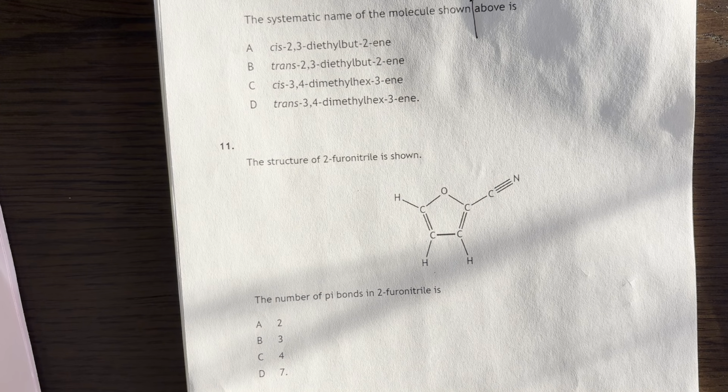So we have 1 pi bond for every double bond, and 2 pi bonds for every triple bond. I can do this very quickly, right? 1, 2, 3, 4. The answer is C. Done. Question 12. The structures shown below are isomeric amines.